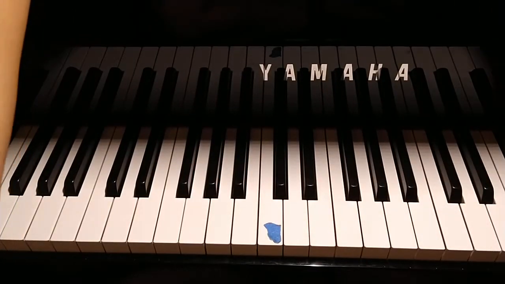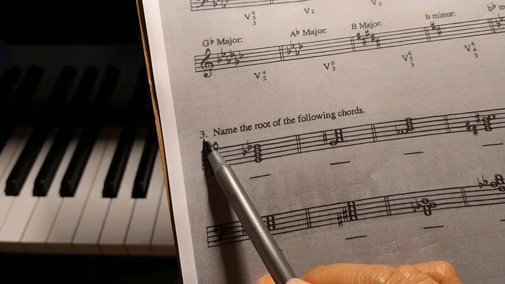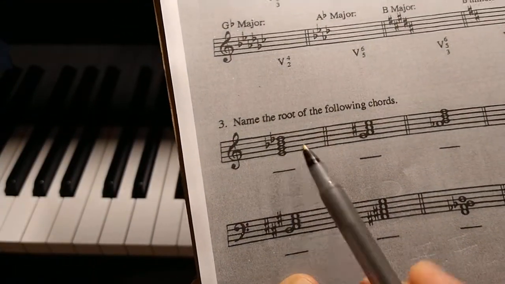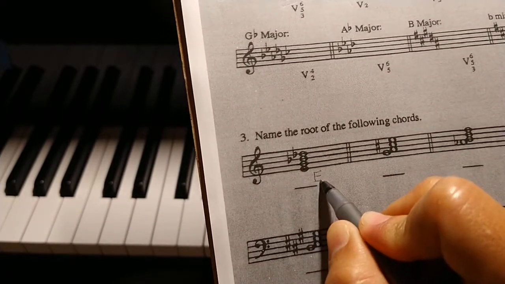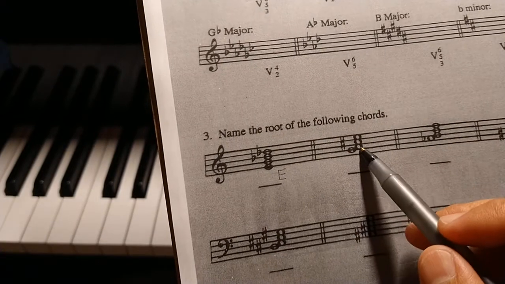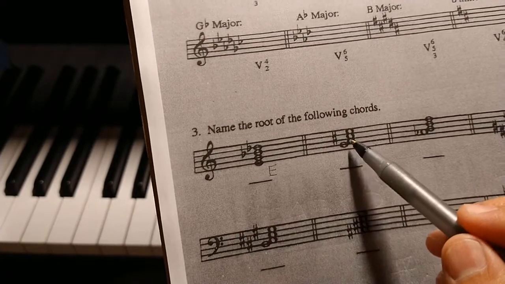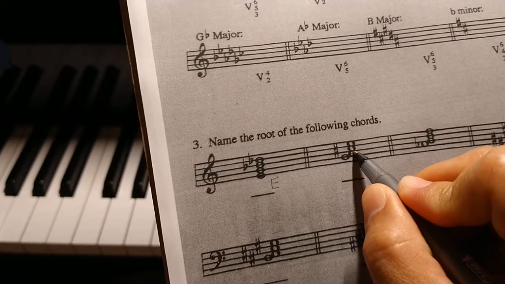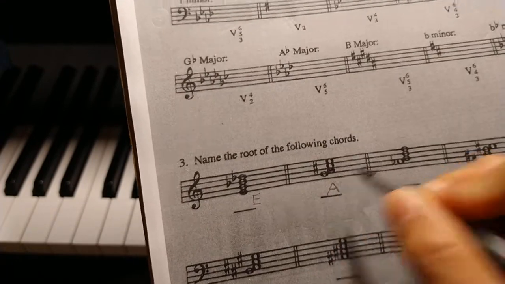So some of the examples are going to be right here. As I said, we are going to start from number 3. This is root position. So this is your root right here, E. This one right here, I see interval 2 is here, very nearby. The higher note, the one that I colored, is your root. So that note is A.